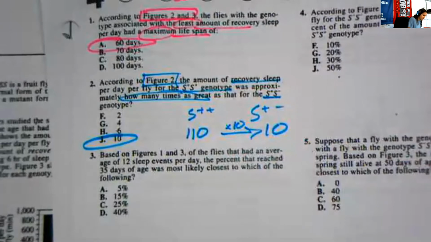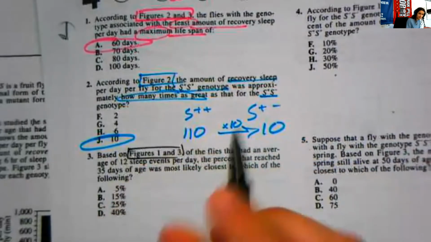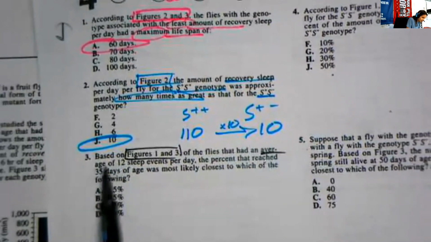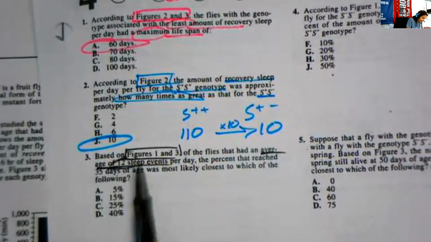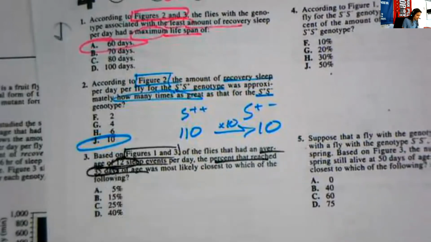Number 3, based on figures 1 and 3, once again, we have 2 figures mentioned, which suggests that we may need to combine some information. Of the flies that had an average of 12 sleep events per day, the percent that reached 35 days of age was closest to the following.